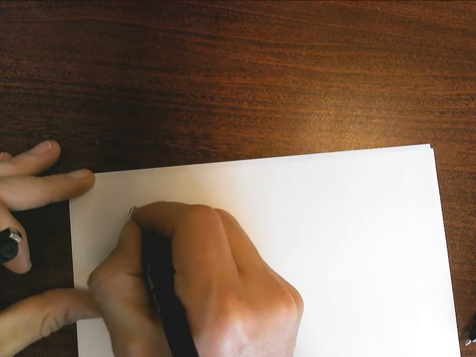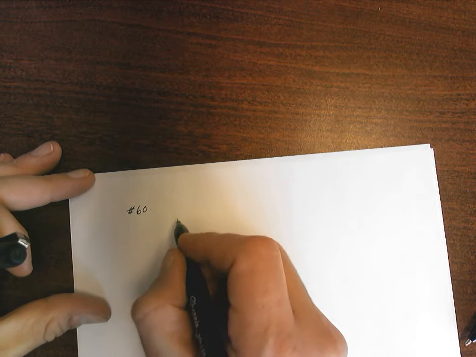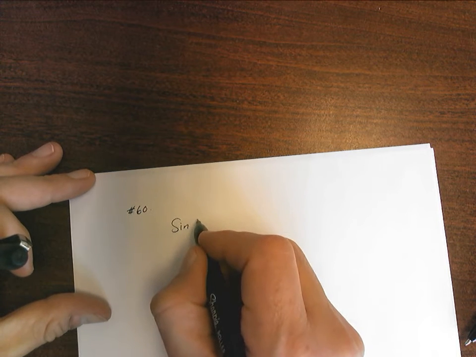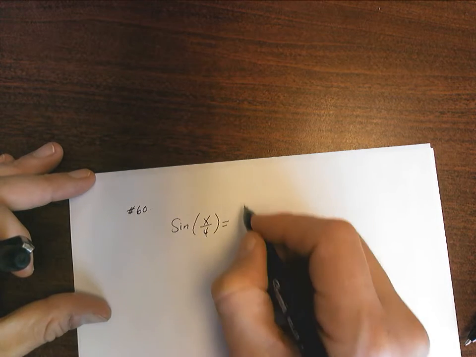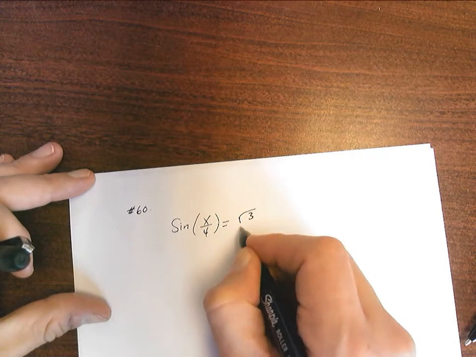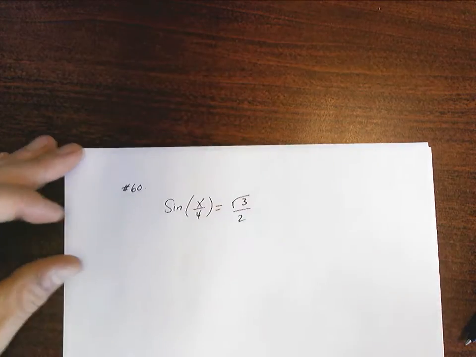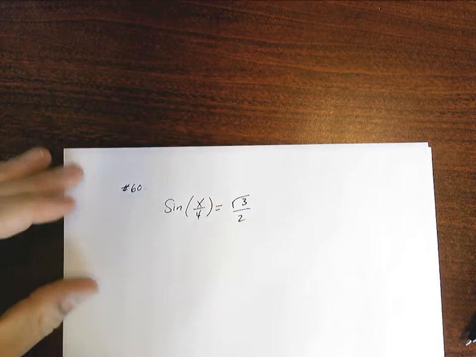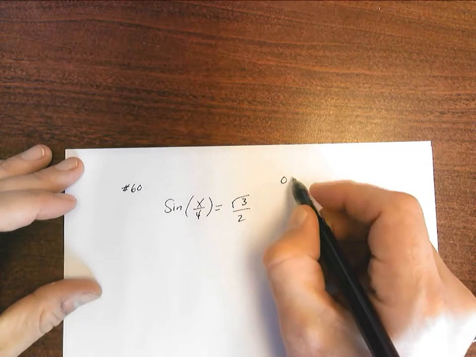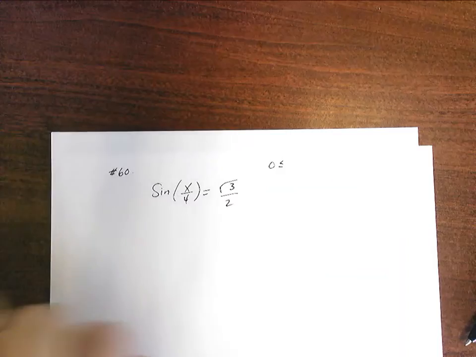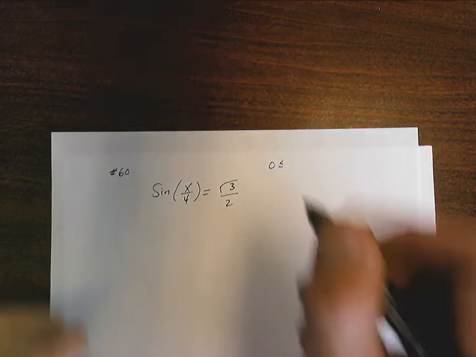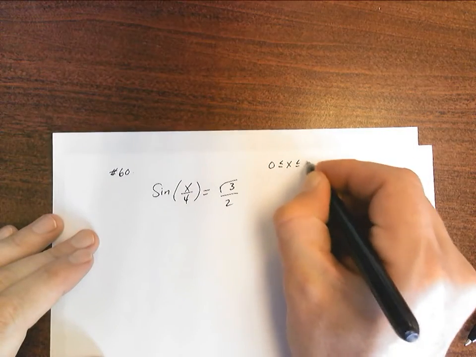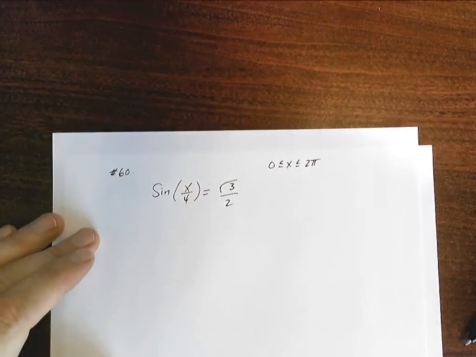So it's number 60, and it's sine of x divided by 4 equals root 3 over 2. They also want all of the answers on a value of x, I think it was, x being between 0 and 2 pi, 180 degrees. So x being between 0 and 2 pi.